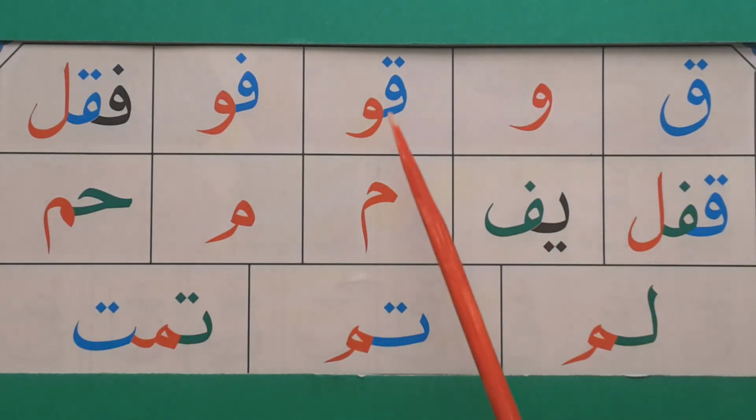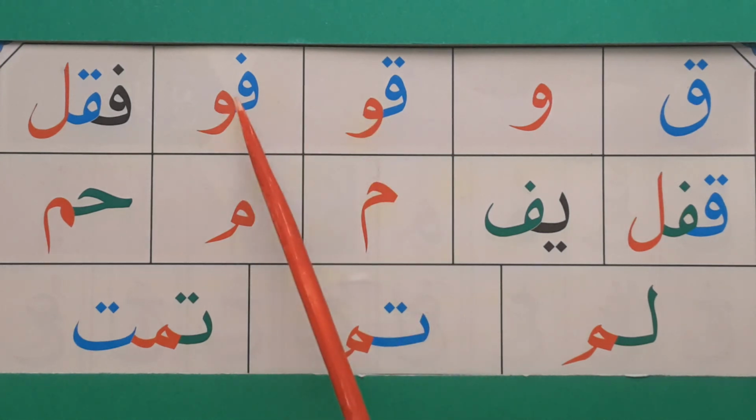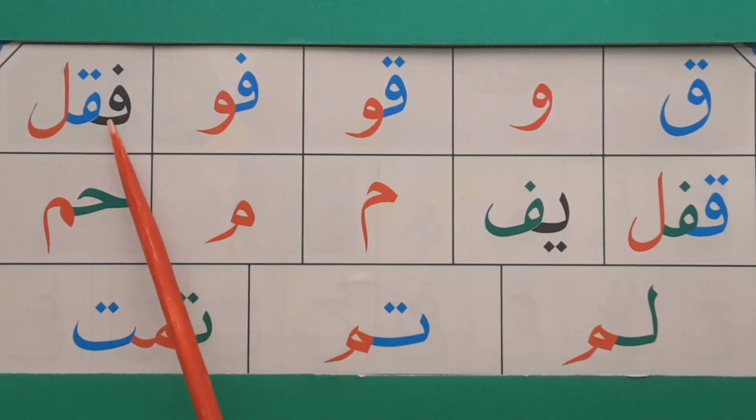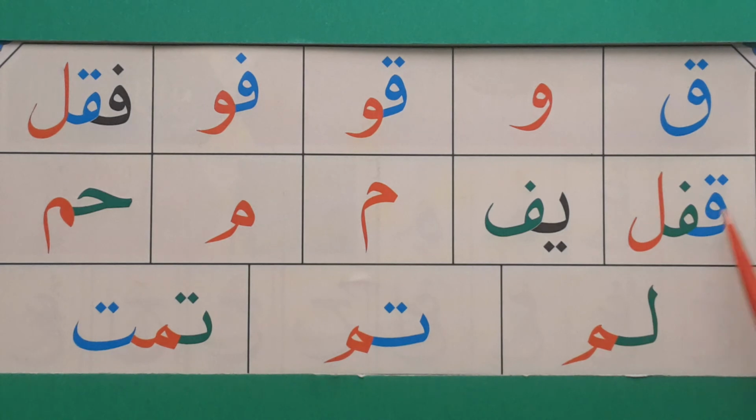Qaf, waw, qaf, waw, fa, waw, fa, qaf, lam, qaf, fa, lam, ya, fa, mim, mim again, ha, mim, lam, mim, ta, mim, ta, mim, and ta.